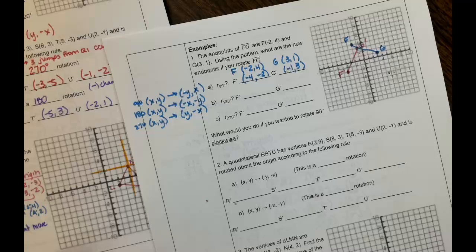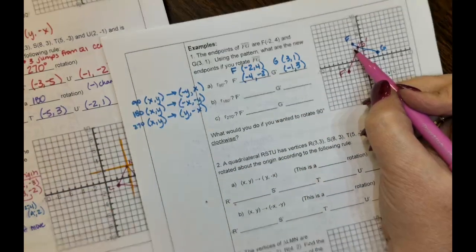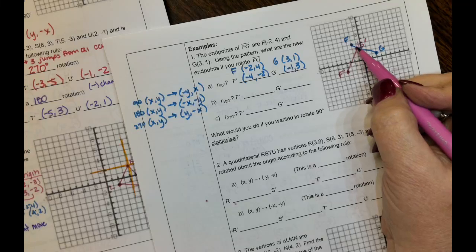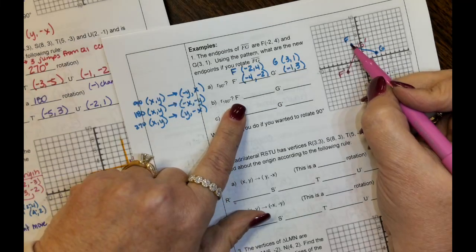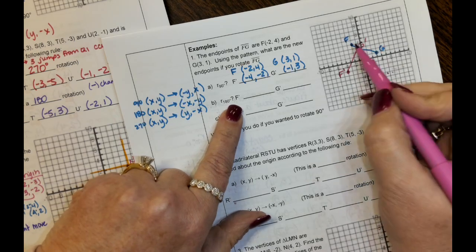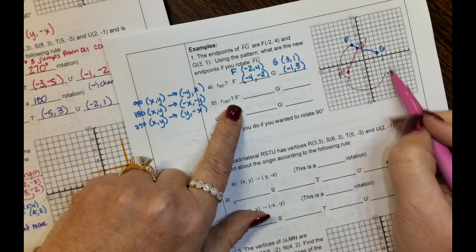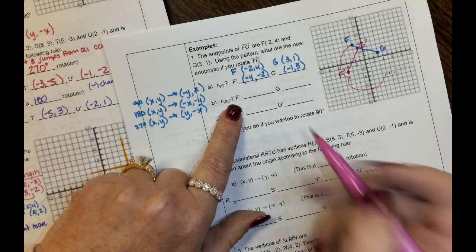Now, let's do it with switch, same, switch, right? So 180 degrees, and this is where you want the graph so you can keep up with what quadrant you're in. So you can do F. So F, 180 degrees, you're going to go switch, same, okay? So switch, same. We end up in quadrant 4 with our same numbers. So you want to just look at the numbers.